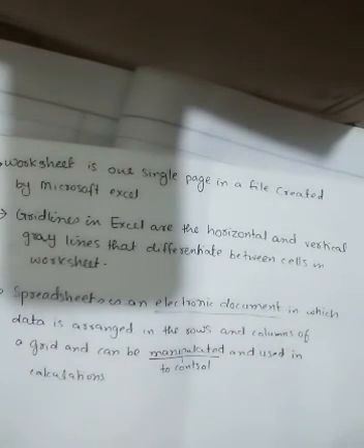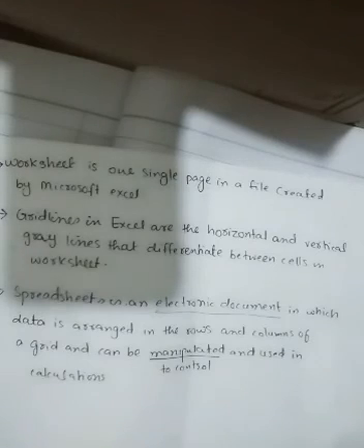Manipulate is to control something, control any document, control any mechanism with some tools and with a lot of skills. That's the definition of manipulated, and that's all for today.